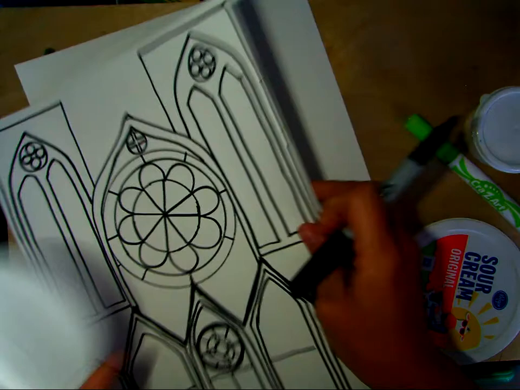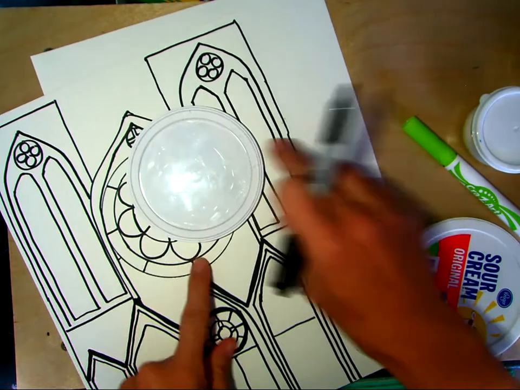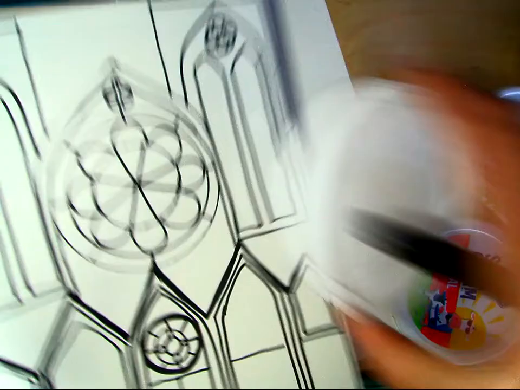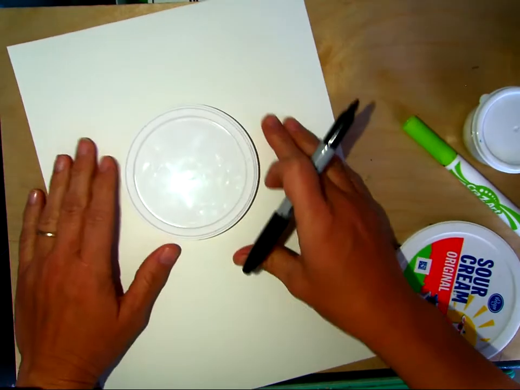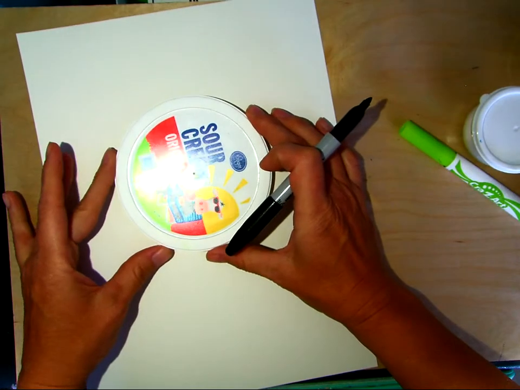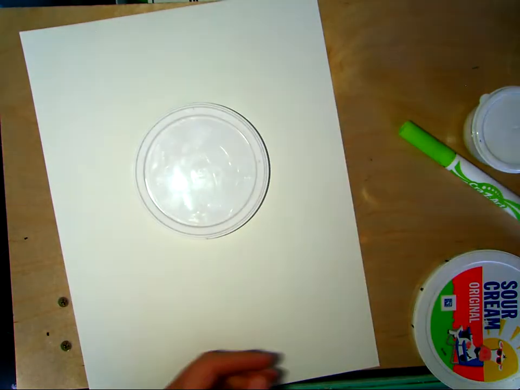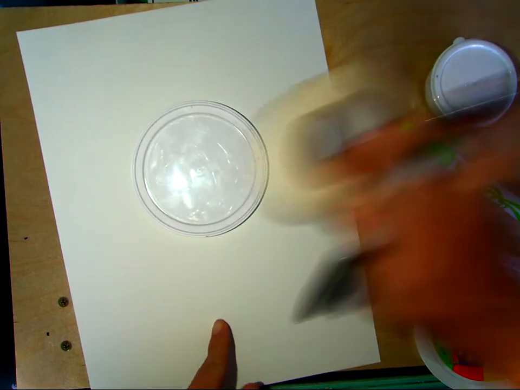So the very first thing that I did was use a lid to draw that circle. Let's see where the middle of my paper is, right there, so a little bit above the middle of your paper. I just put it down thinking about, okay, where do I want my rose window to be? Now, if I were to use this, it's a little large for my window, but it would still work. This would be a good size. Even this, even though it's really small, would be okay. A roll of tape, you name it.